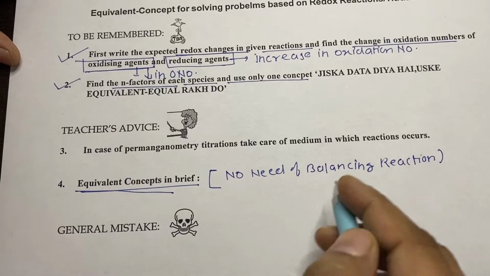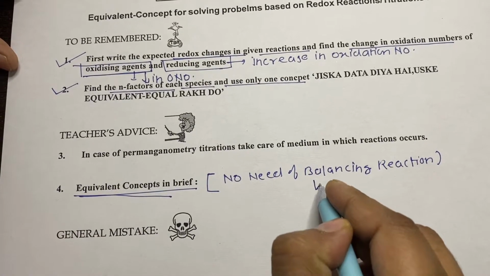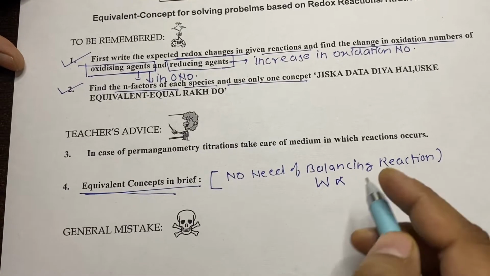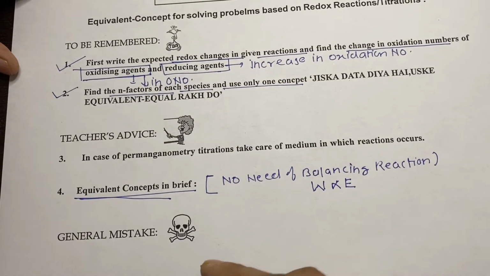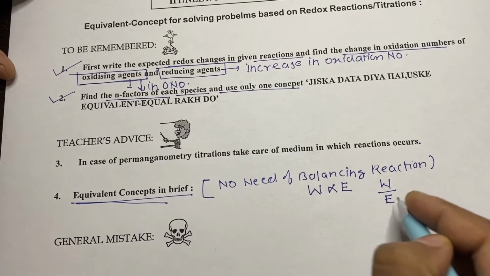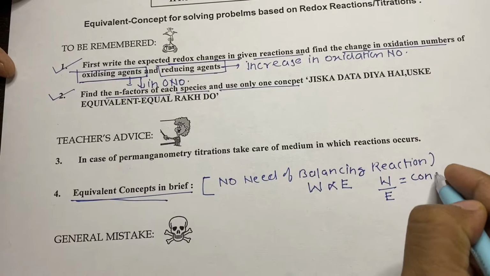And according to the equivalence concept, the mass of a reactant or product taking part in a reaction is directly proportional to its equivalent mass. So the number of equivalents of each reactant and product is constant.